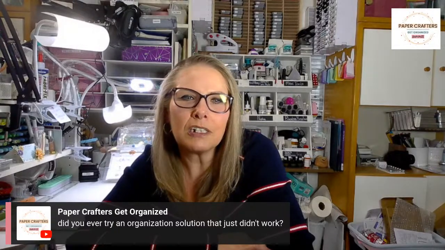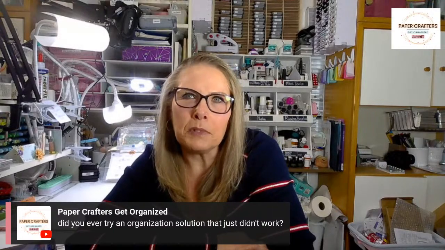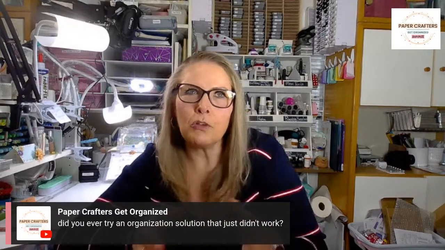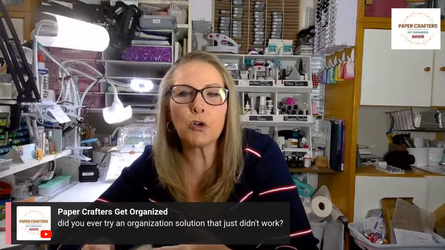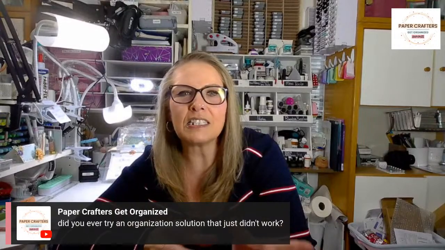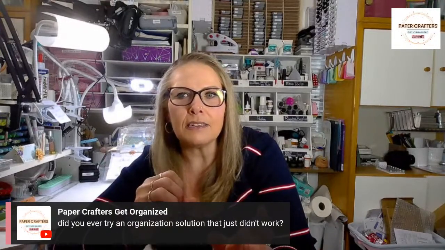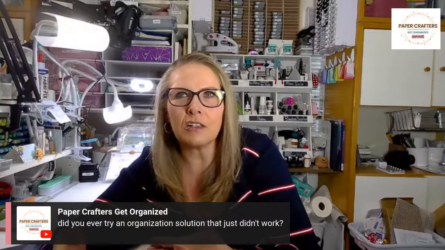Do you ever try an organization solution that just didn't work? Right now I am in the process of moving all of my stamps and dies from photo boxes to the plastic fridge bins, and they don't hold as much. They're not as long.